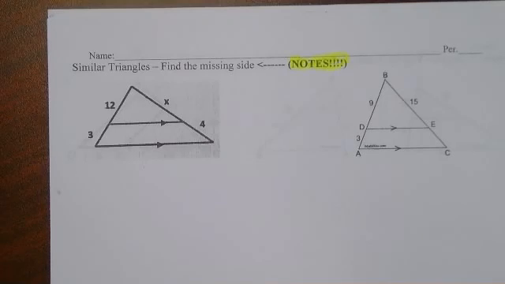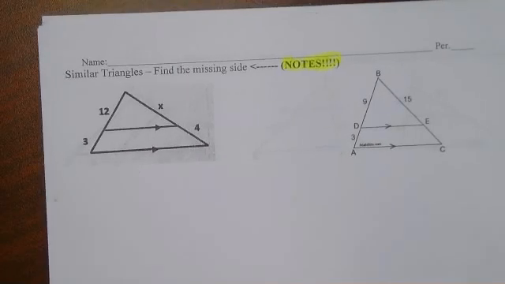Look at the lesson again, or for the people that are absent. Okay, here we go. These are similar triangles.